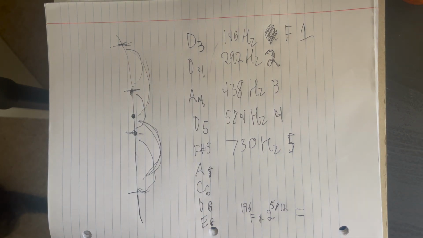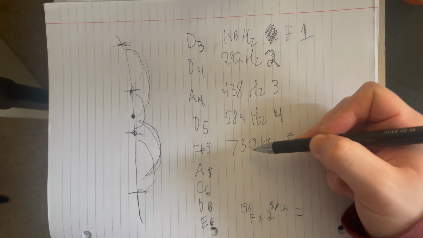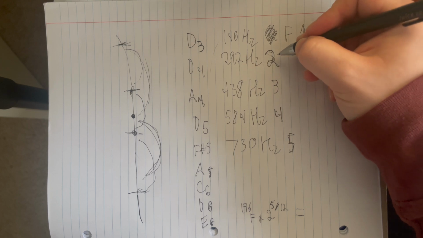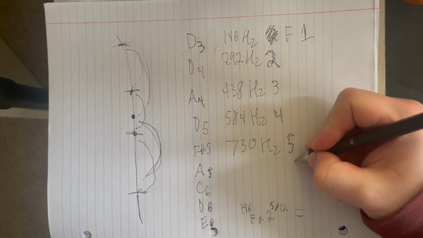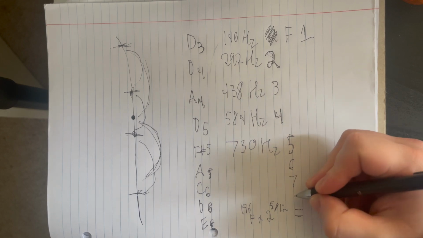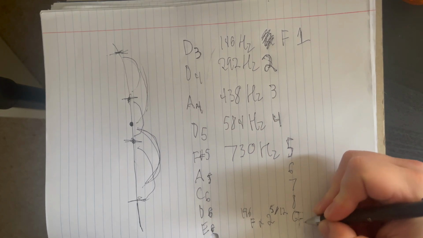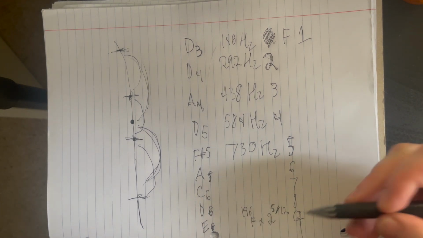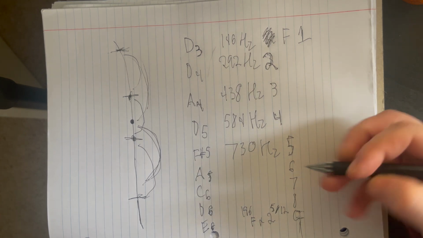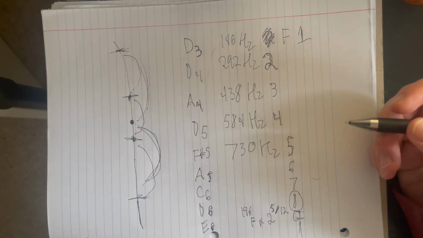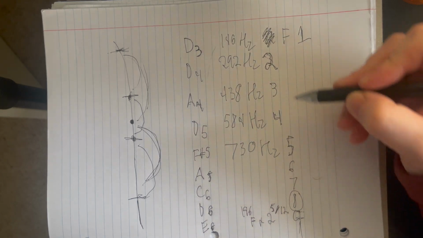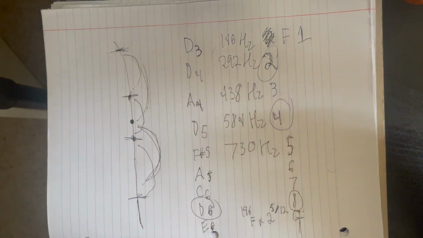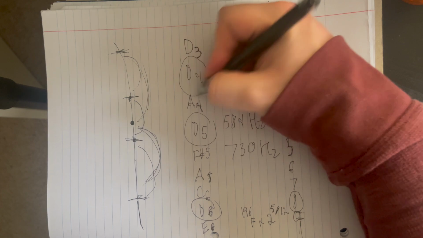So these are all just multiples of 146. And of course, we have first, second, third, fourth, fifth partial, sixth partial, seventh partial, eighth partial. Ooh, I ripped the paper. And we're multiplying by 9, 8, 7, 6. And you'll notice 8 is a multiple of 2. Well, so is 6, but 8 is 2 times 2 times 2, making this another octave, D6, back to D5, back to D4, back to D3.